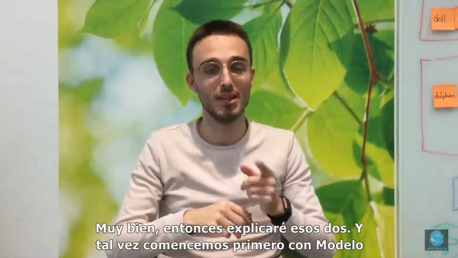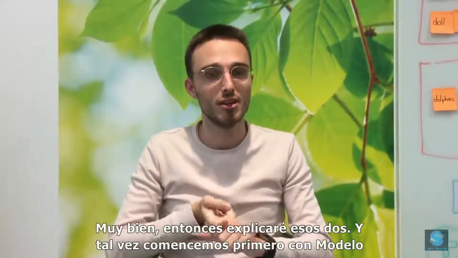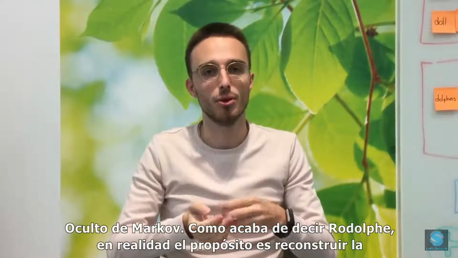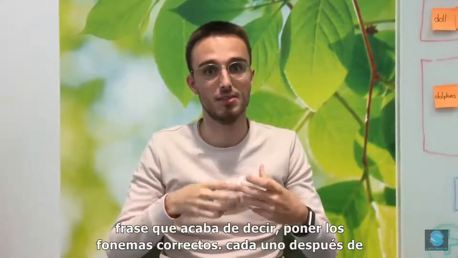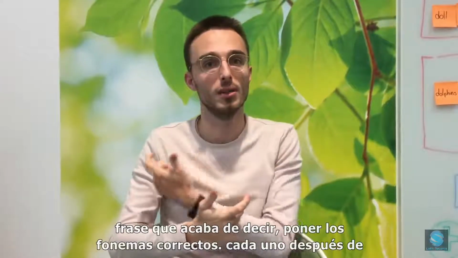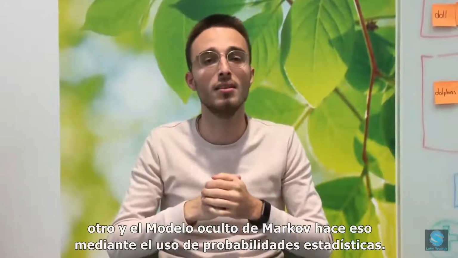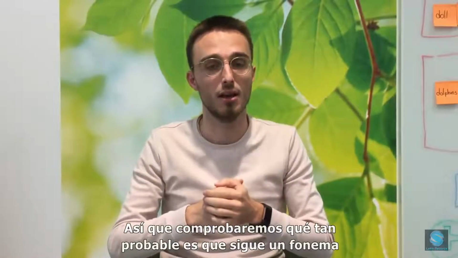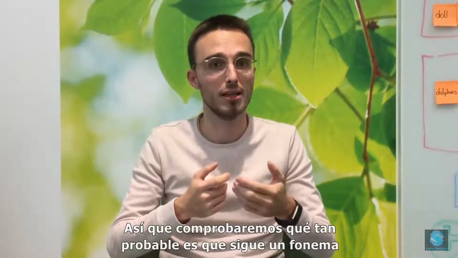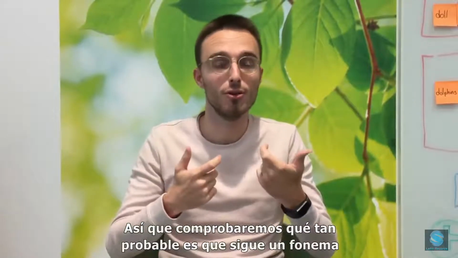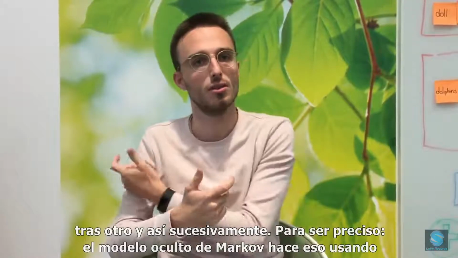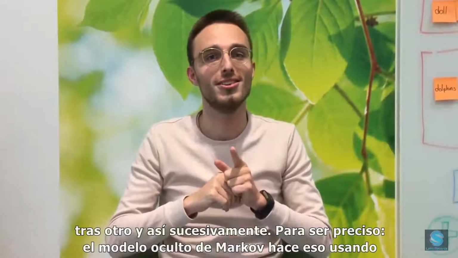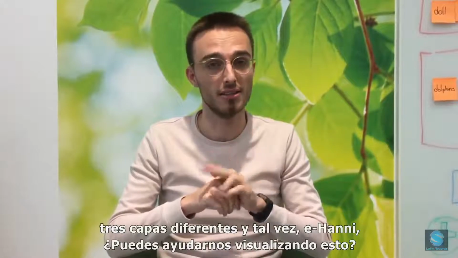Alright, so I'll explain those two. And let's maybe first start with the hidden Markov model. As Rodolphe just said, the purpose is to reconstruct the phrase that has just been said, by putting the right phonemes after each other. And the hidden Markov model does that by using statistical probabilities. So we will check how probable it is that one phoneme follows after the other, and so on. To be precise, the hidden Markov model does that using 3 different layers.